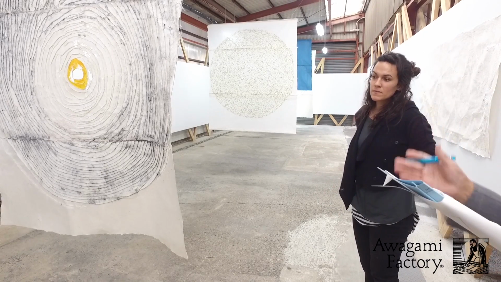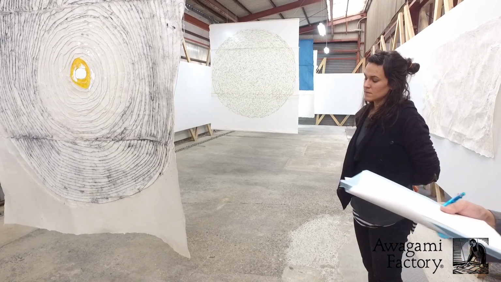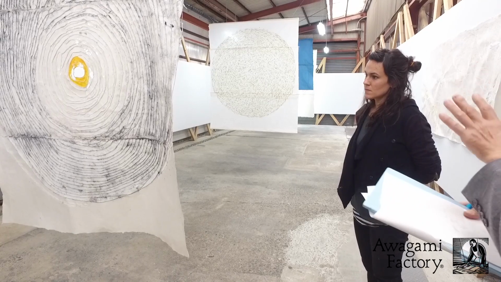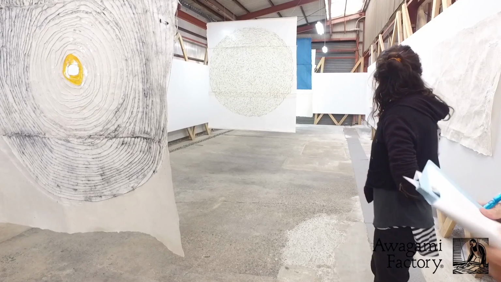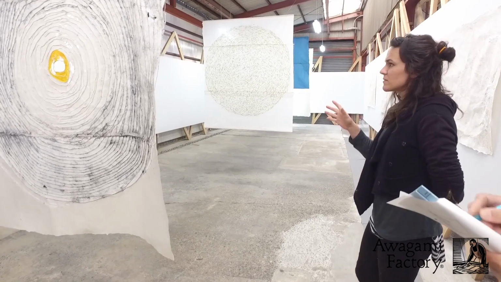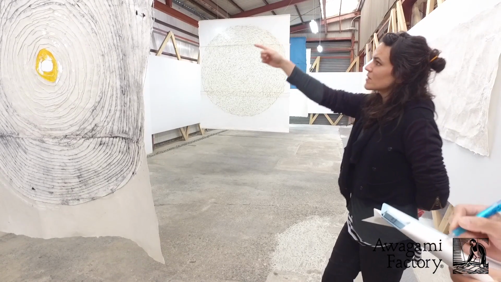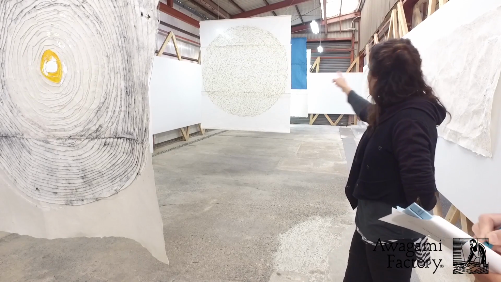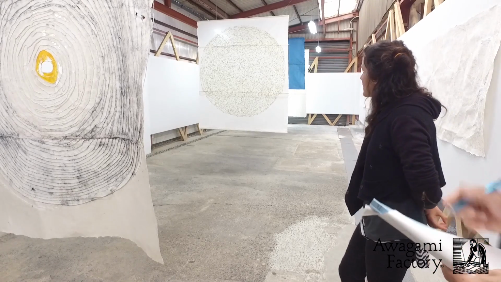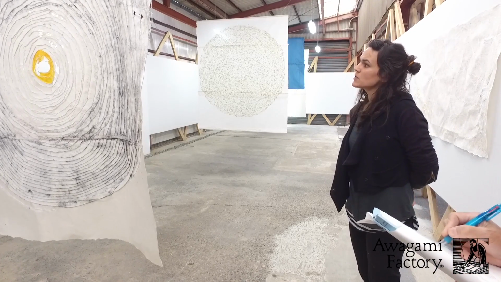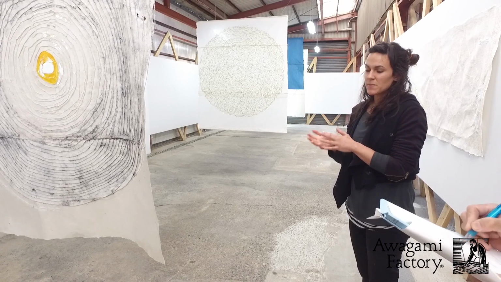So all of the works that you see are using some kind of local pigment, whether it's charcoal, indigo dye, kakishibu, persimmon dye, or local wax. I was really just kind of fascinated by the intersection between traditional dyeing and traditional paper making.